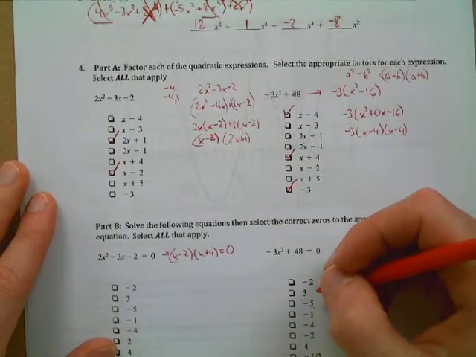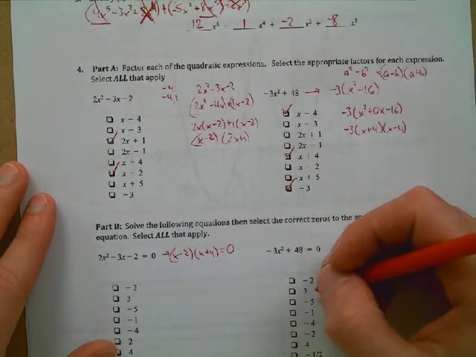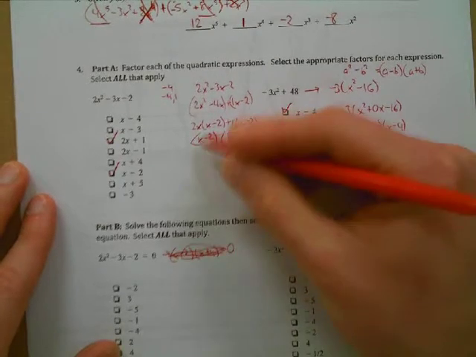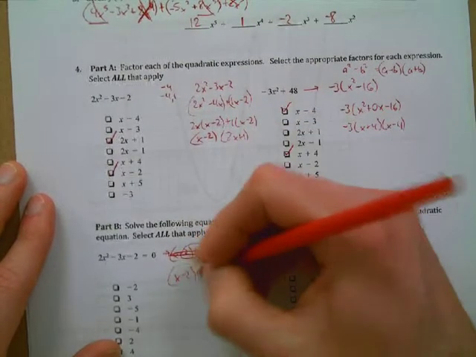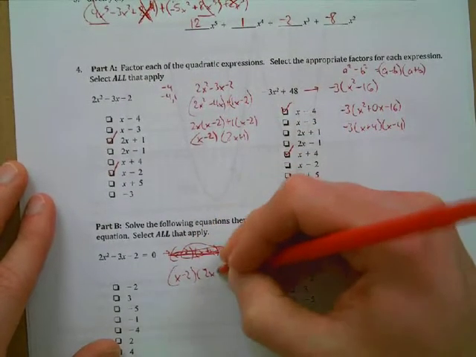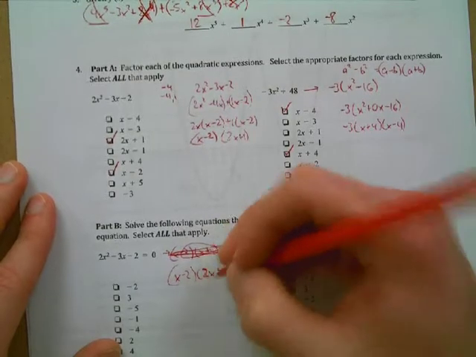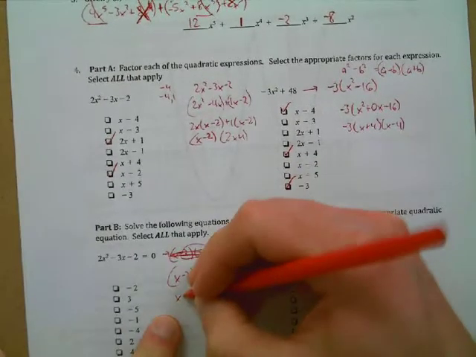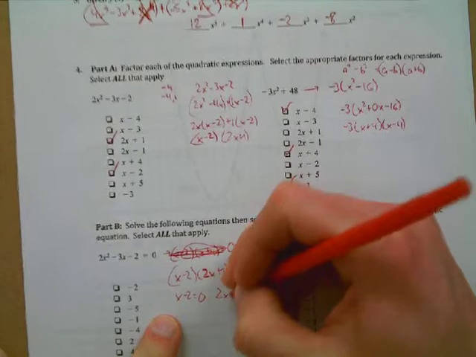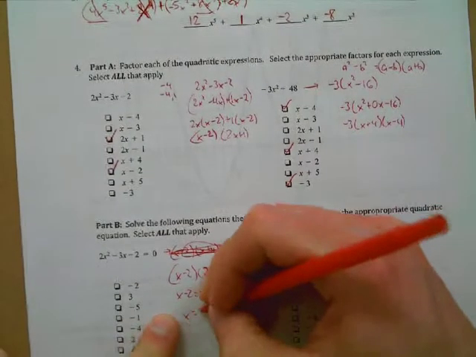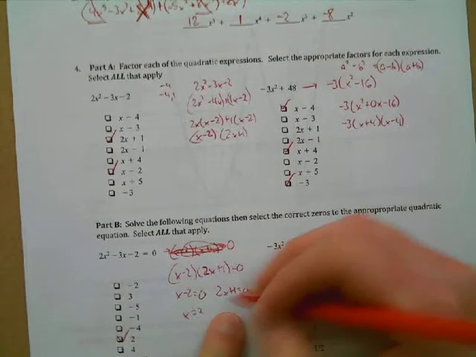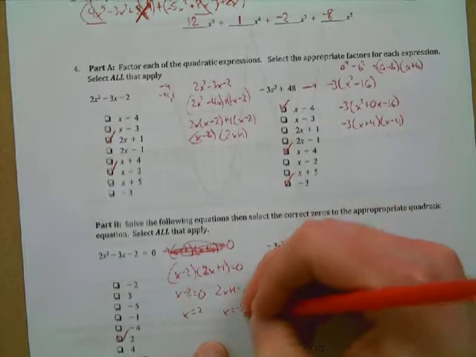Okay. Wait a minute, what? What am I looking at here? Sorry, that's the factored form. X minus 2 times 2x plus 1 equals 0. My mistake there. Okay, set each factor equal to 0. And so x equals 2, check, and 2x plus 1, so x equals negative 1/2, check.